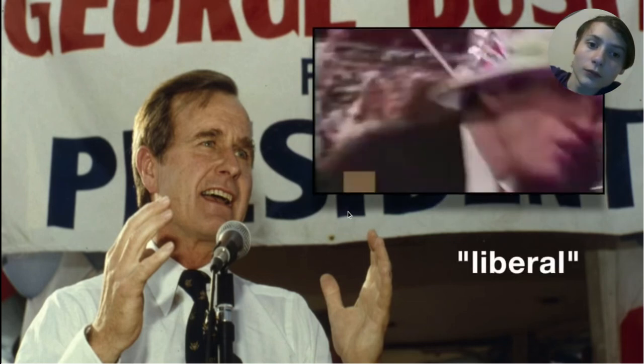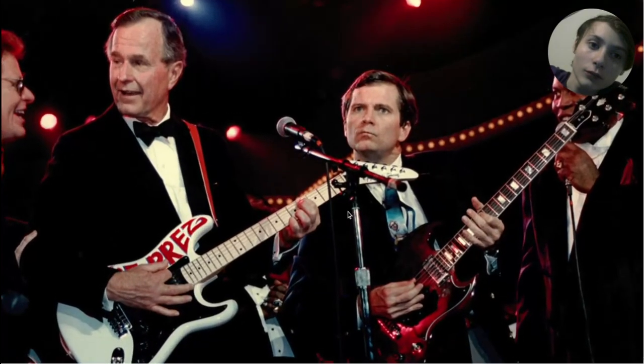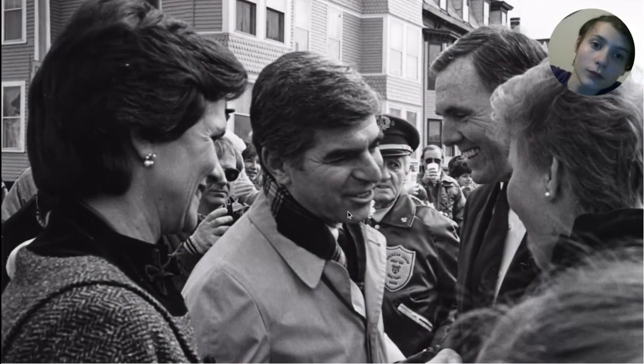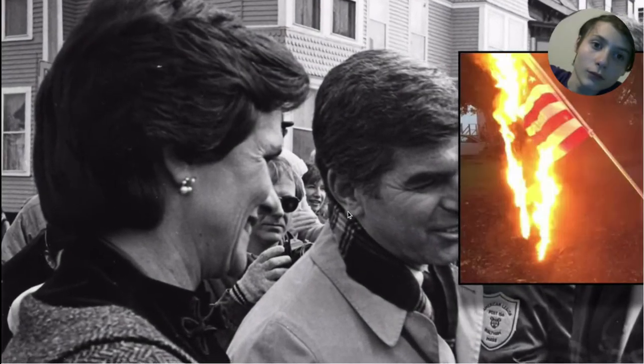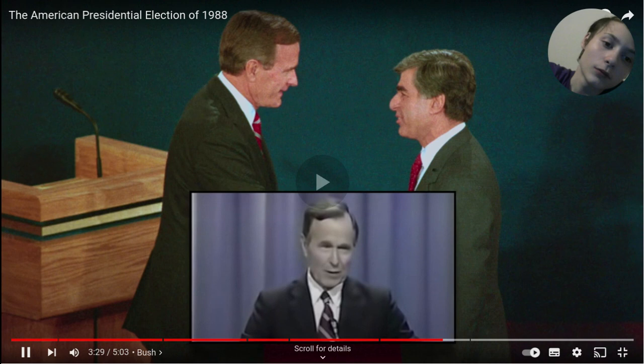The Bush campaign aggressively attacked Dukakis. Bush capitalized on the word liberal, which was now considered by many a dirty word to call a politician. He called Dukakis a liberal when it came to everything. A guy named Lee Atwater helped circulate rumors to the media that Dukakis' wife Kitty had burned an American flag to protest the Vietnam War, even though it wasn't true. Bush argued Dukakis was ignorant when it came to the military.